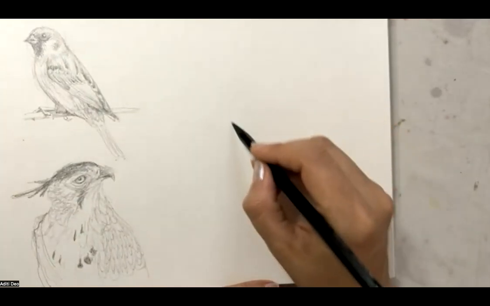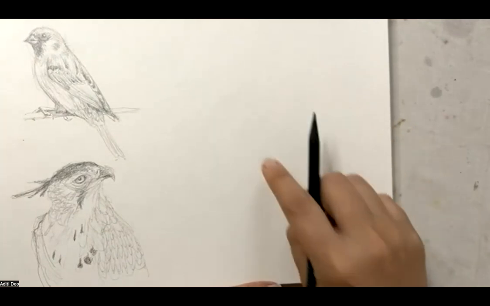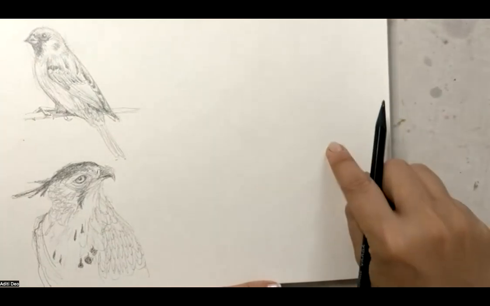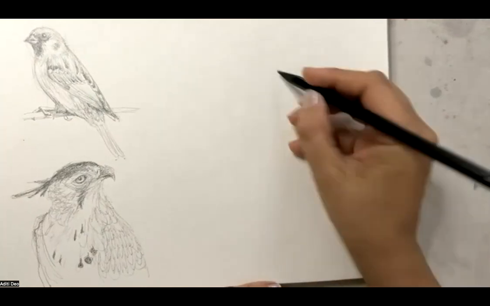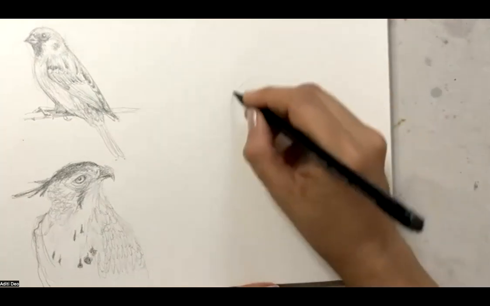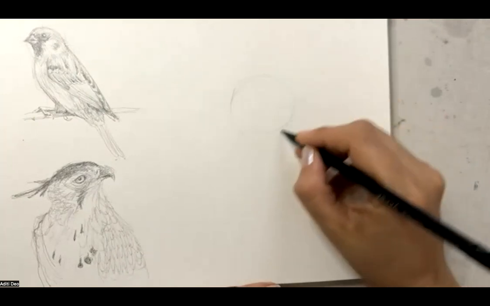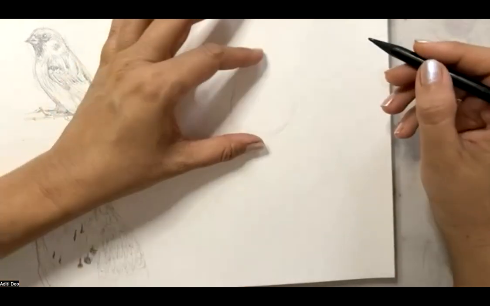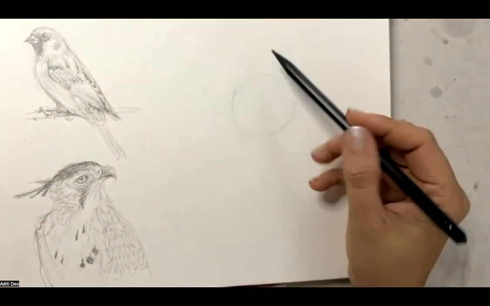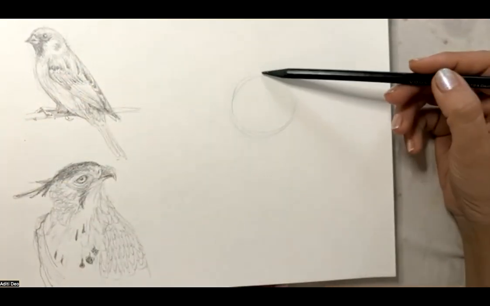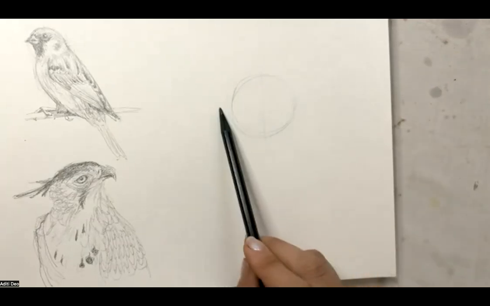And start with a circle somewhere in the middle over here. Remember that the wattle has to go up at least half a circle width beyond this point. My circle is about 1.5 inches. So it's fairly large. That will give us nice room to make all the features.